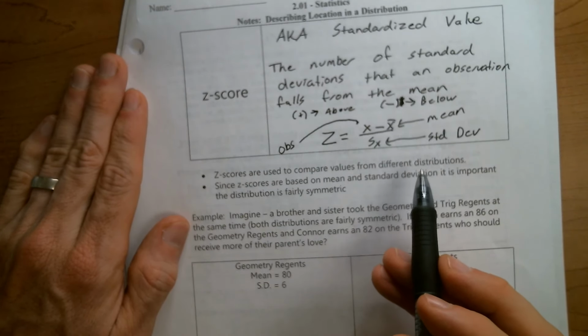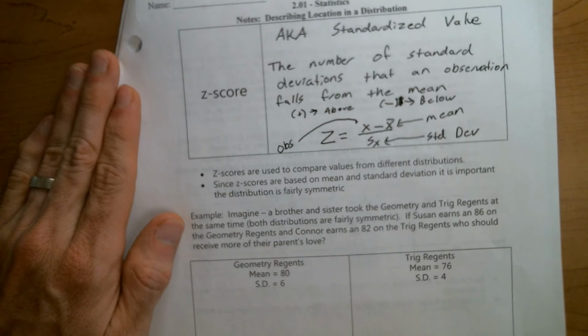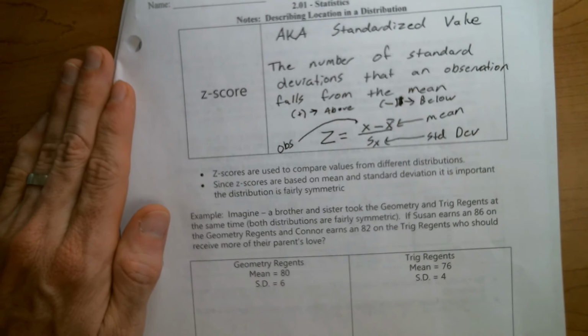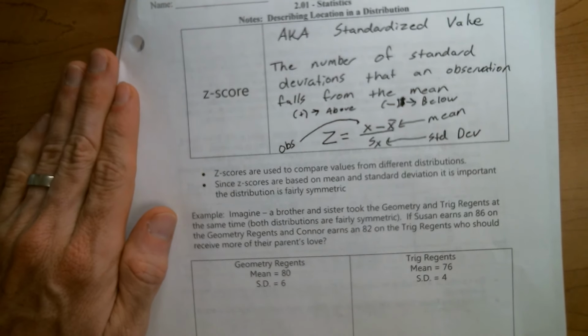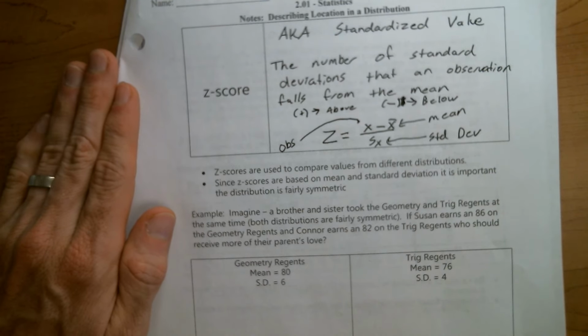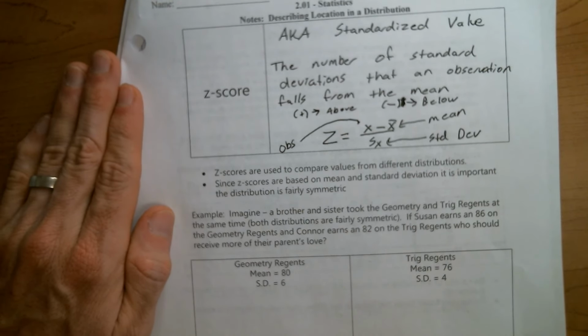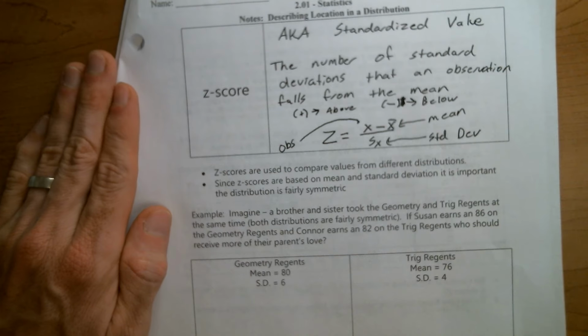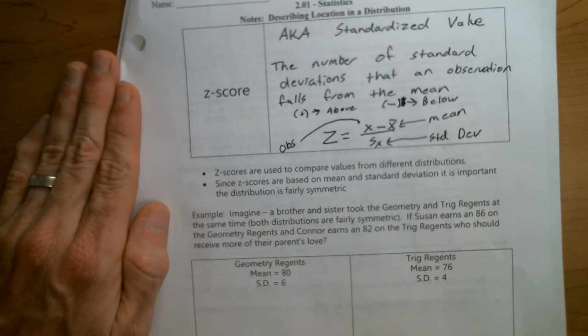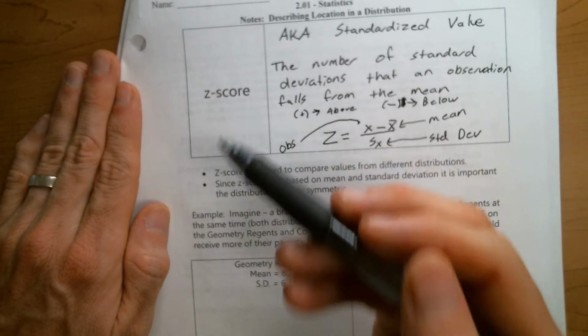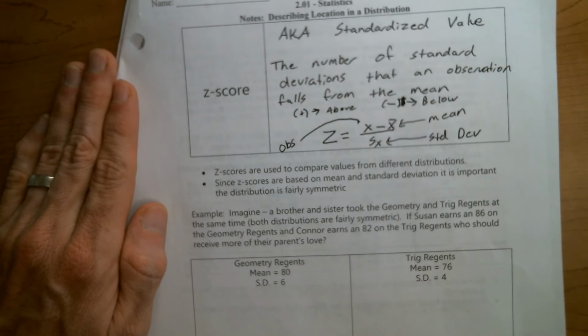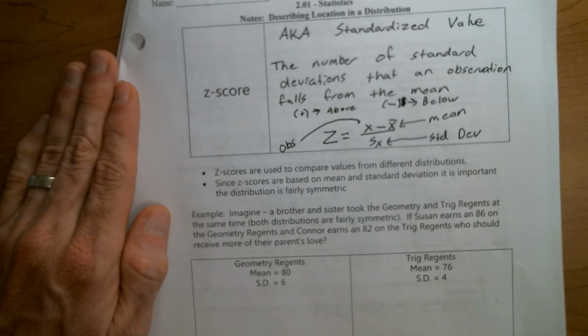All right, and the Z-score is useful because it allows us to compare values from different distributions. Sometimes you say, oh, we can't compare those things. They're apples and oranges. The Z-score tries to turn everything into an apple. Even if things are from different groups or from different eras, we'll still be able to compare them through the use of this Z-score. And we'll see a couple of examples on how that works.